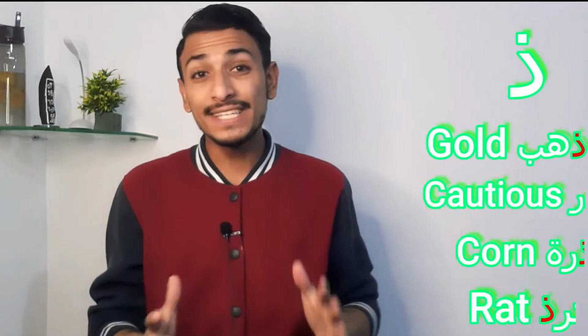This letter is called Thaal, and it can be "tha", "thu", "thi", or motionless depending on the mark. The letter Thaal has the same pronunciation as the sound "th" in English. Thaal is a one-way letter, so that means you can only connect other letters with it from behind. Examples of Thaal are ذهب, حذر, ذرة, جرذ.